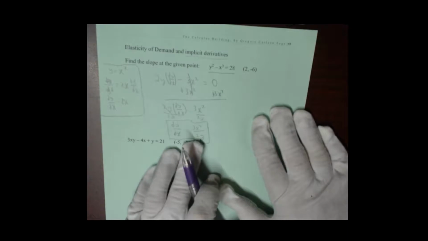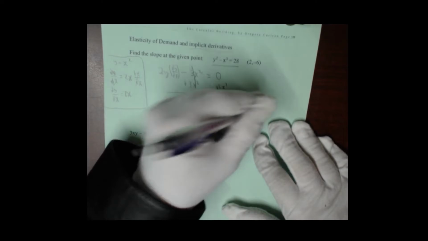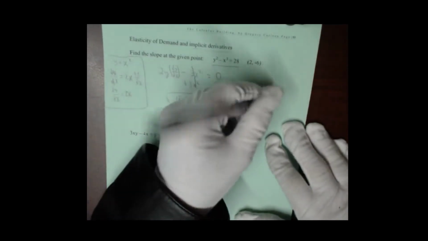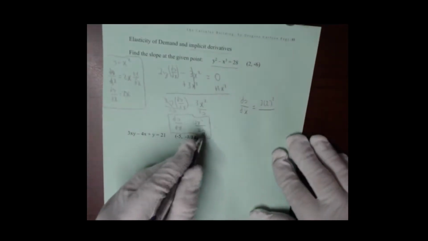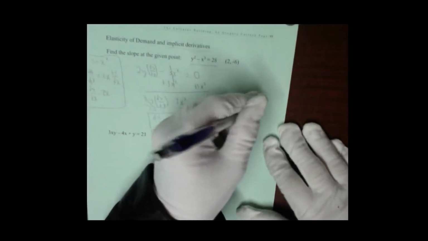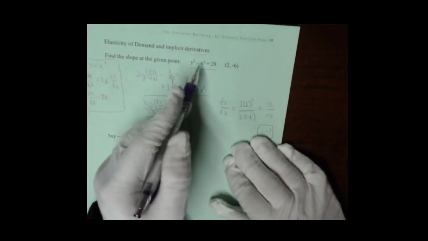Now, to find the slope at the point (2, -6), you just plug in 2 and -6 into your equation, and then you're done. So dy/dx equals 3x squared, so I plug in 2, 3 times 2 squared, all over. On the bottom we have 2y, so I do 2 times -6. That's going to equal 12 over -12, which is just equal to -1. So this curve, which I don't even know what it looks like, it's probably not a function because it'll double back on itself probably. However, the slope at the point (2, -6) is equal to -1.